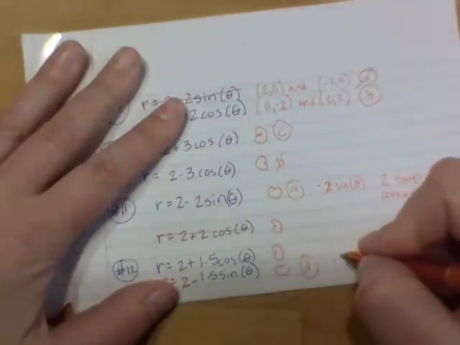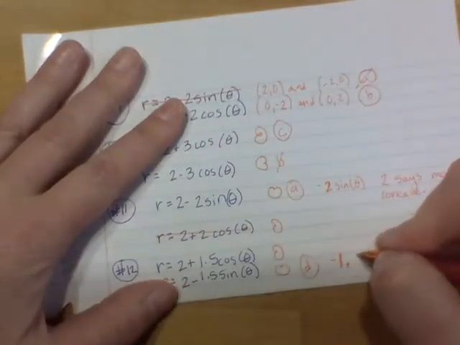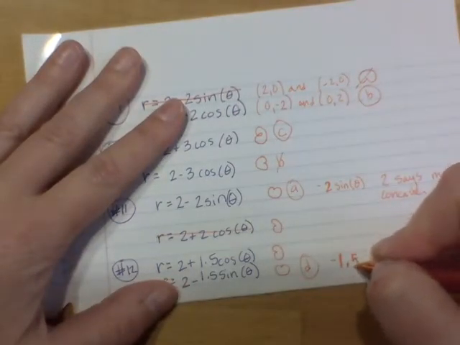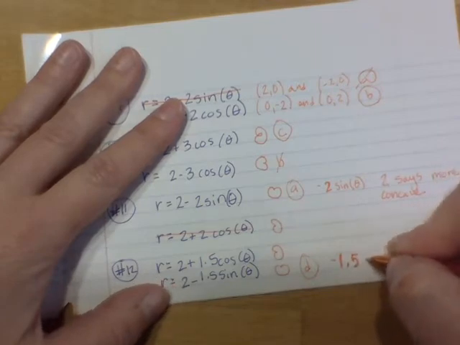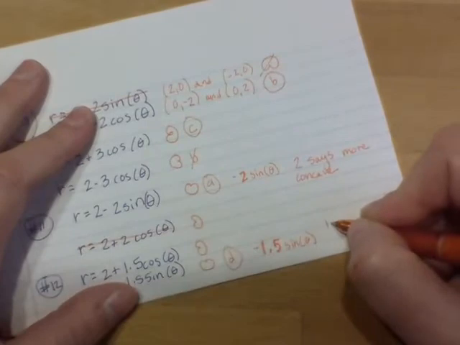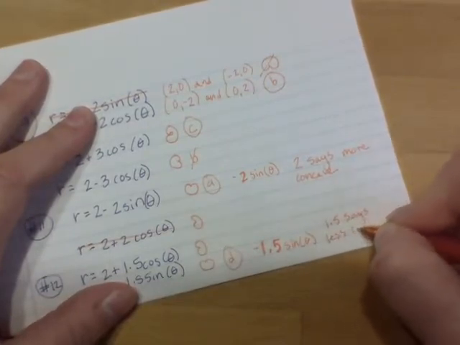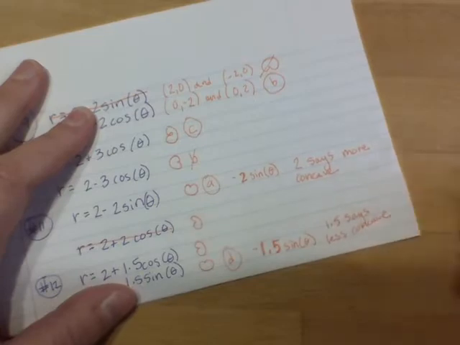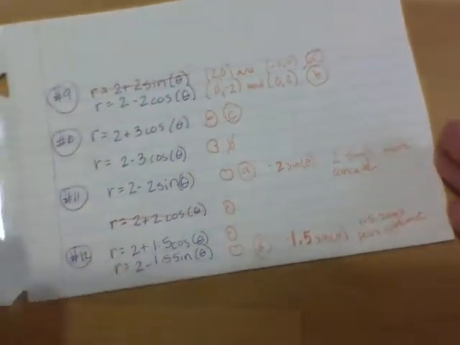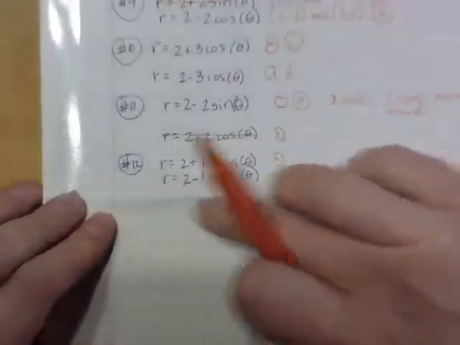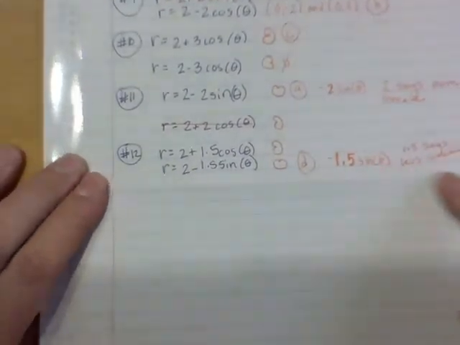So in that case, we're going to go with D as our option rather than A. So again, because of the 1.5 part of that, 1.5 says it's less concave. And so that's why we're going with D. Alrighty, and again, if you didn't get those ones, you can also just graph them.